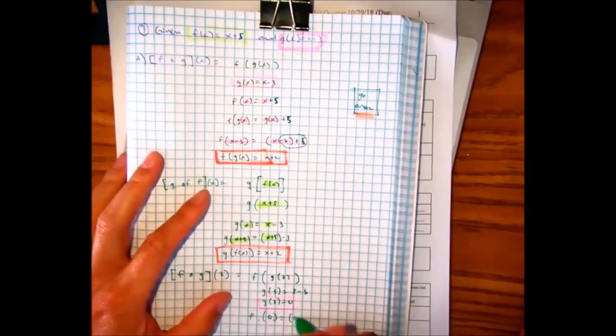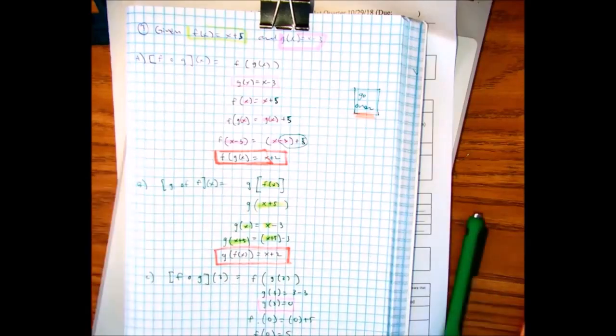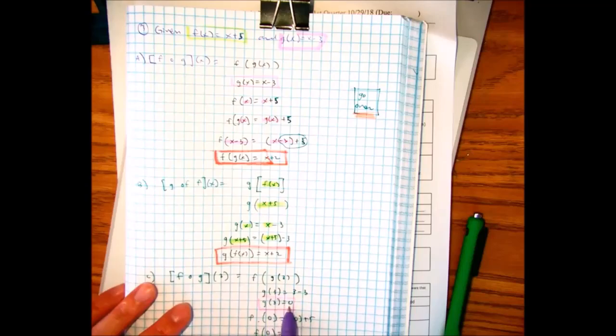So now I have 0 plus 5, and 0 plus 5 is 5. So my answer there is 5. That's wrong. Double check there. G of 3. 3 minus 3 is 0. I'm going to put 0 into my function. Oh, 0 plus 5.